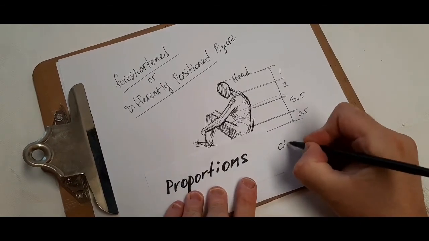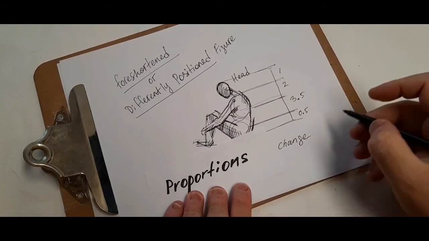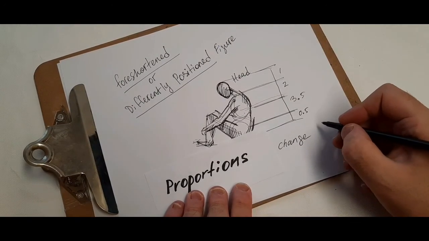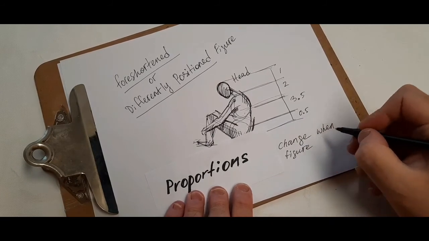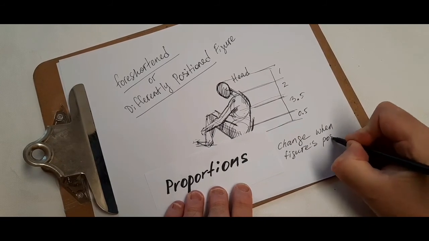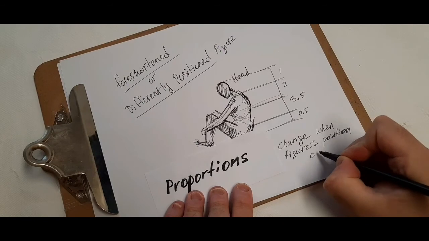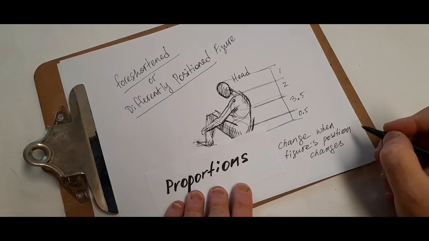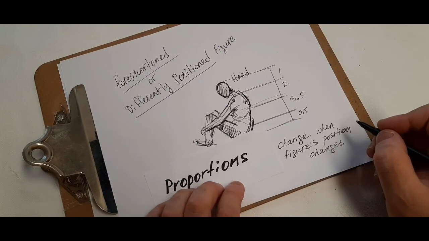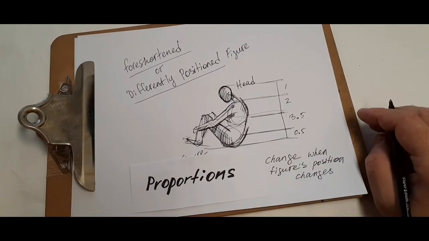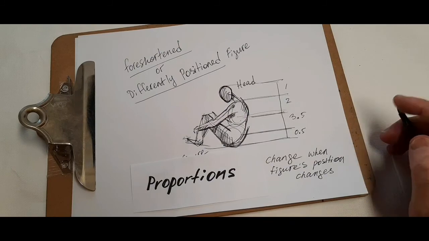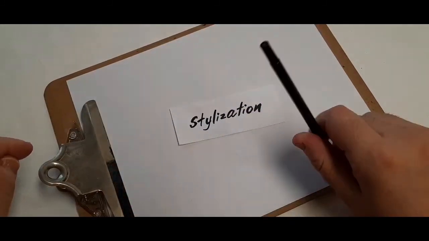The total measurement of the seated figure could be any measurement, and we can determine what it is by using again this main point of measurement, the head, to figure out what the length or the height of the figure is there.